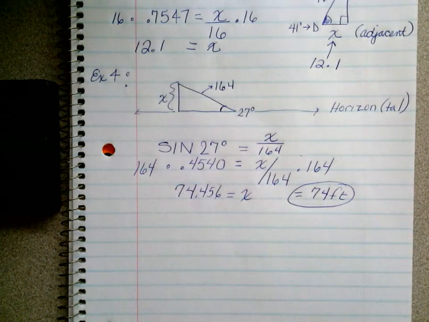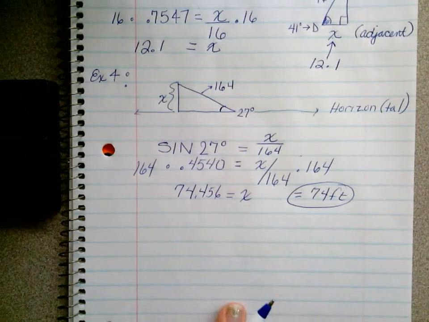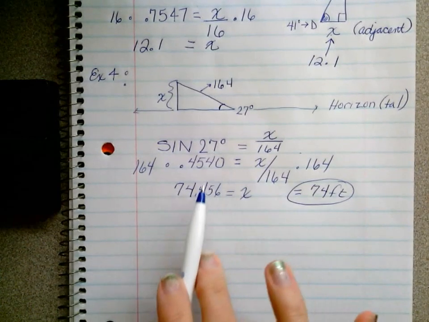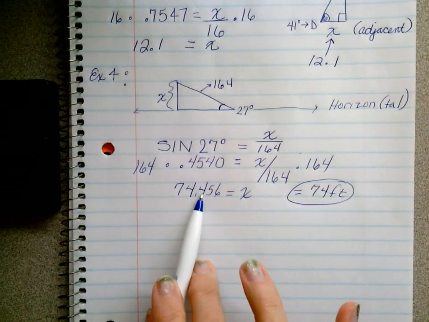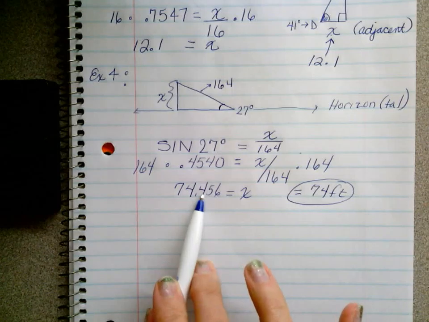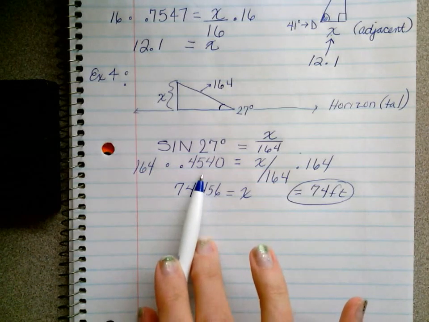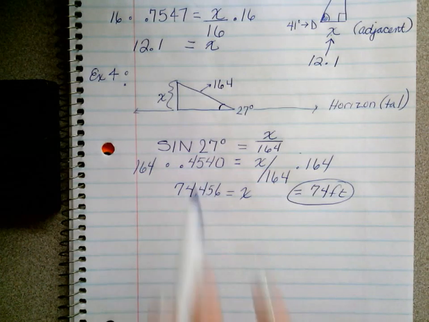Since they said about how far, I would answer it with a whole number. If they said round it to the nearest foot, I would answer it with a whole number. If they said round it to the nearest tenth, I would have said 74.5. Okay? Because the 5 tells the 4 to go up 1. Does that make sense? Are you guys okay over here?